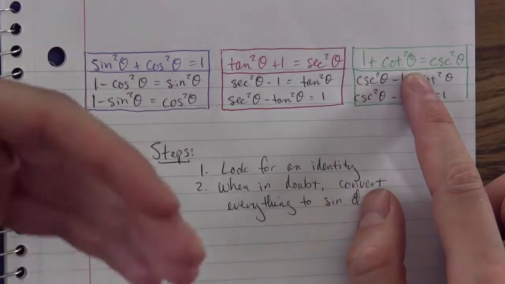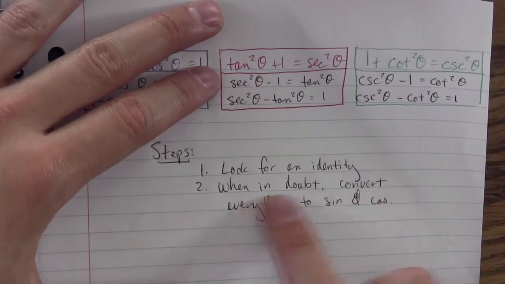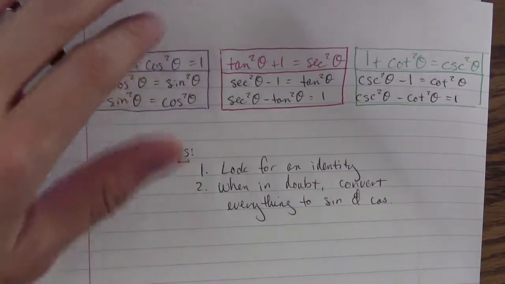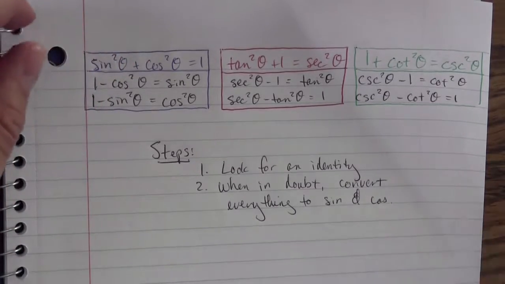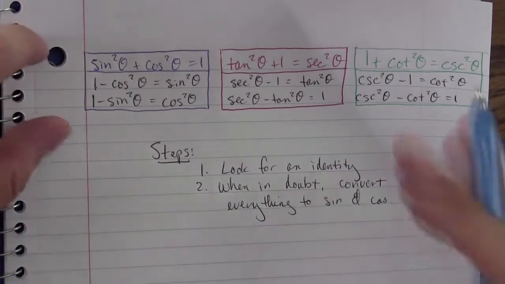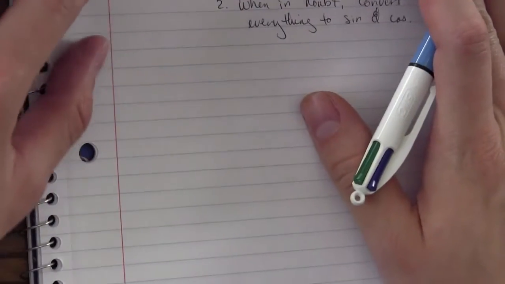And if you don't see anything, if nothing sticks out to you, when in doubt, you can always just convert everything to sine and cosine. So I will now do an example problem. We're going to do number 1 from the homework.